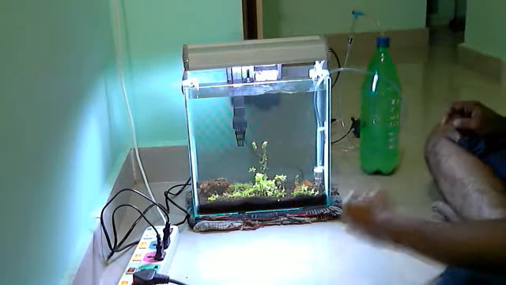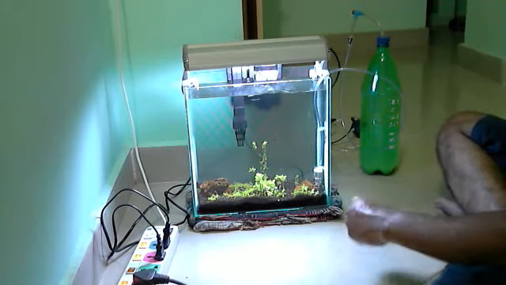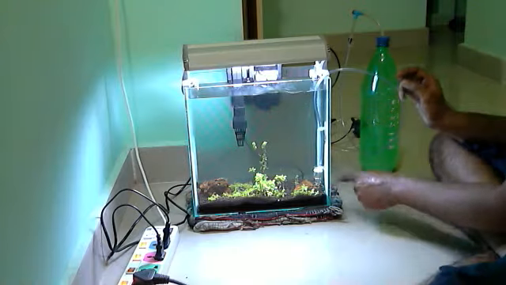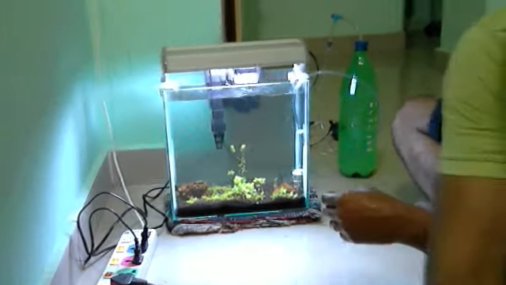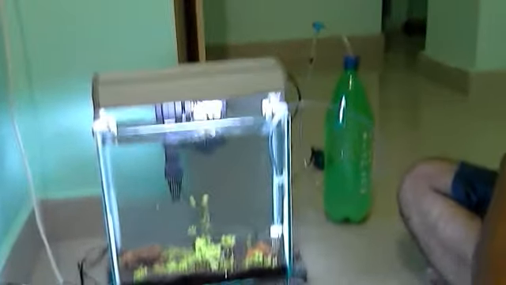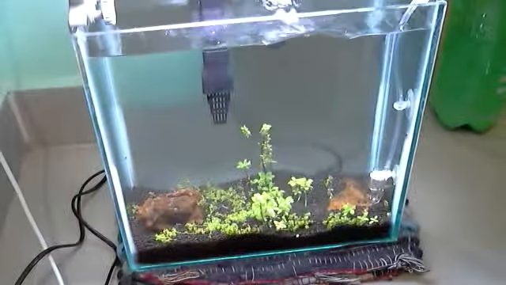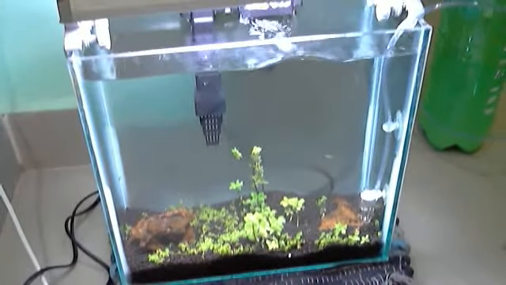So setup is done. As you can see, there is a small tube going in, and I have connected it to the diffuser. Maybe I can show you a closer look. How's that?